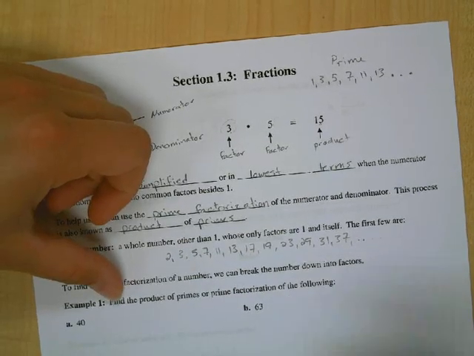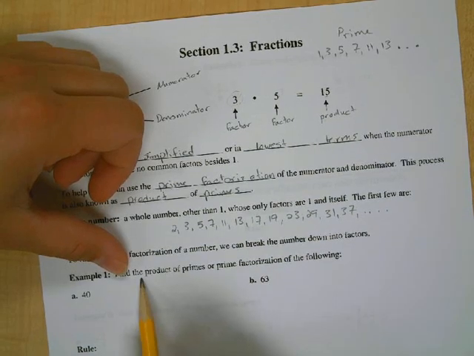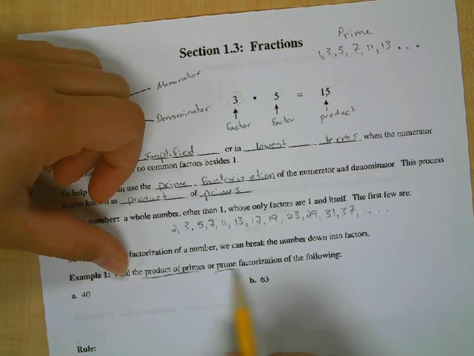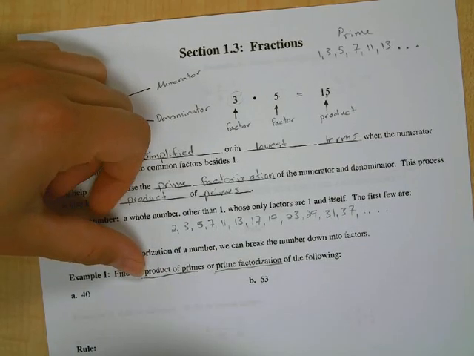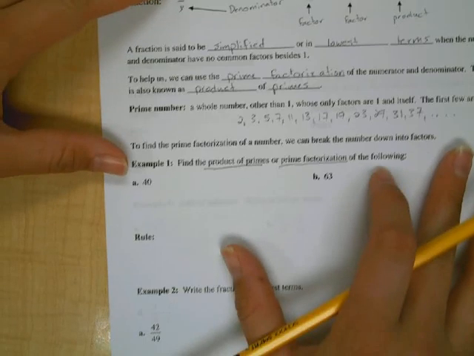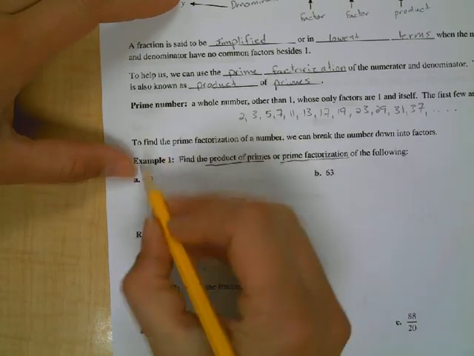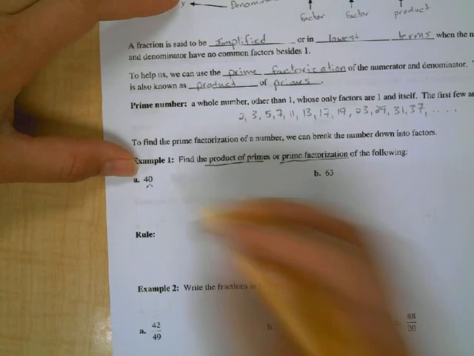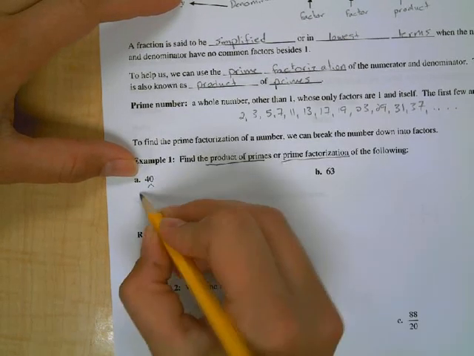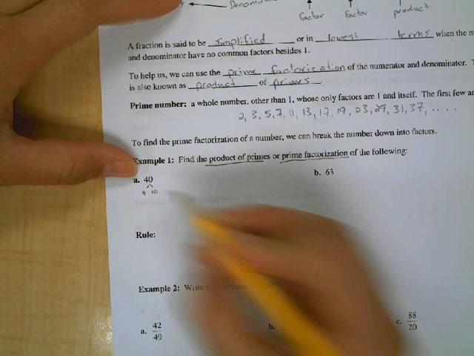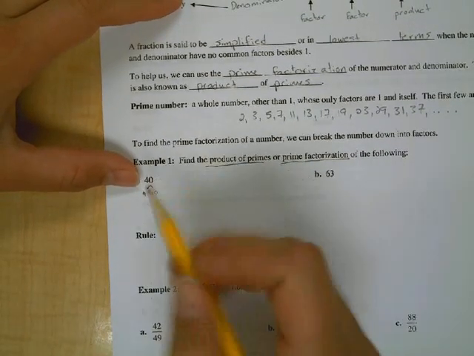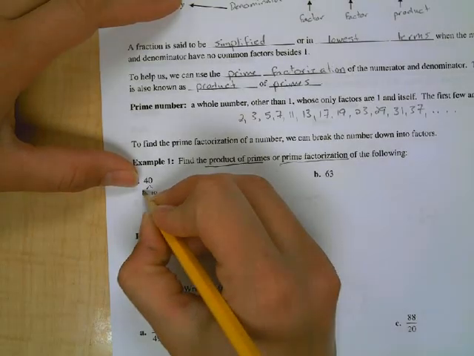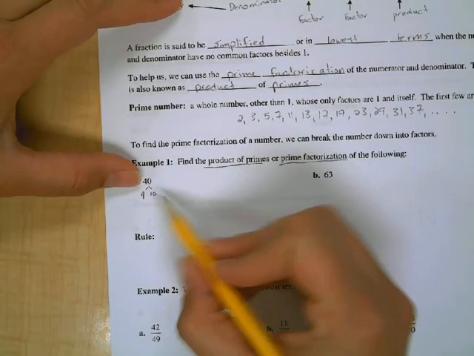All right, so for instance, find the product of primes, or prime factorization, of the following. You need to recognize that when we say product of primes, we mean break it down into its most simple form. Now an easy way to do that is to just go with some easy numbers. So for instance, 40. Just think of what two numbers multiply to 40. Well, 4 times 10. And there's other ones. I could have done 8 times 5. That would work also. You're going to get the same product of primes no matter how you start. So don't worry about which ones I start with, as long as they multiply to 40.